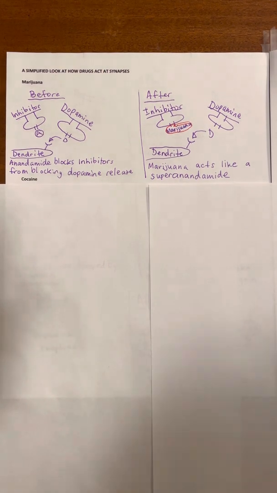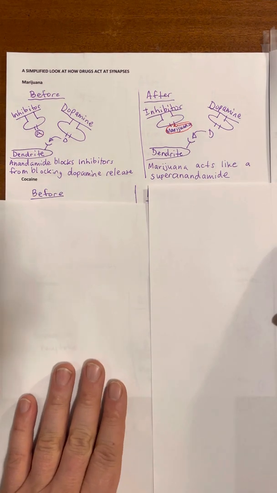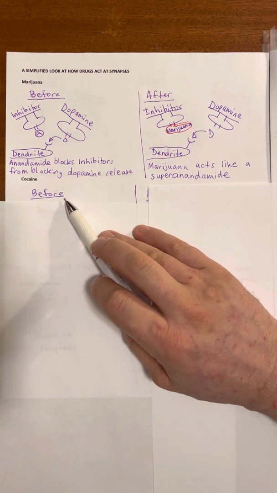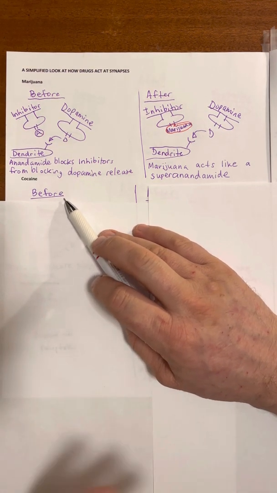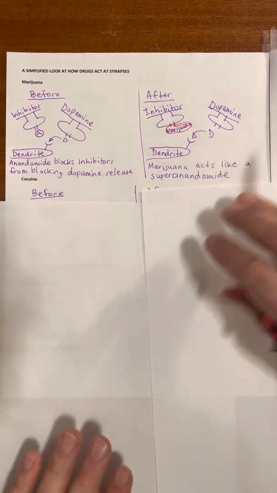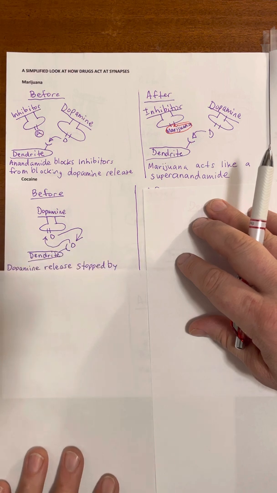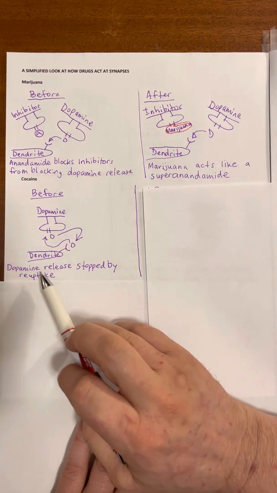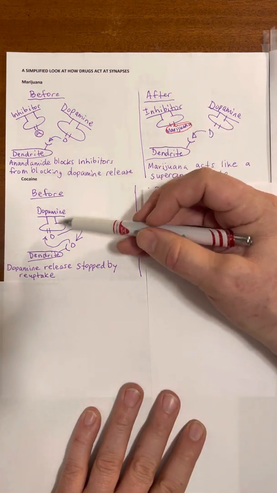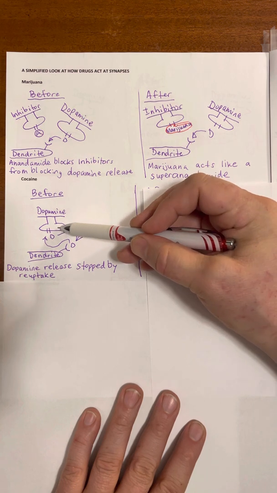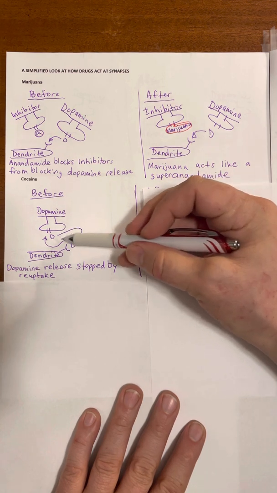Okay, so let's talk about what's going on with the synapse here. To begin with, let's take another look at a before situation, right? So before a cocaine user uses the cocaine, we could say that the synapse system is regulated this way, where yes, you've got a dopamine releasing terminal button that's releasing the dopamine into a synaptic cleft.